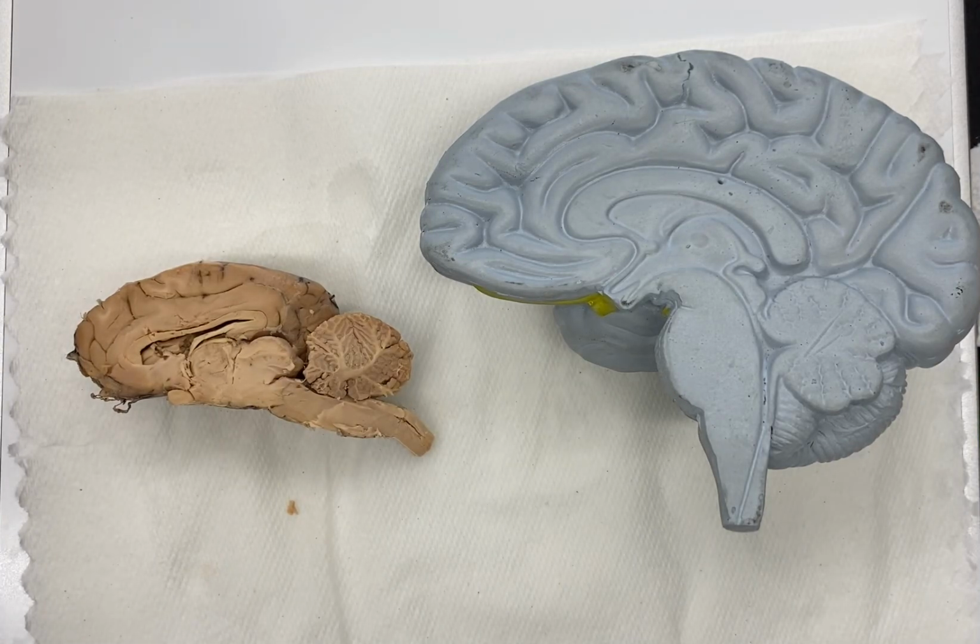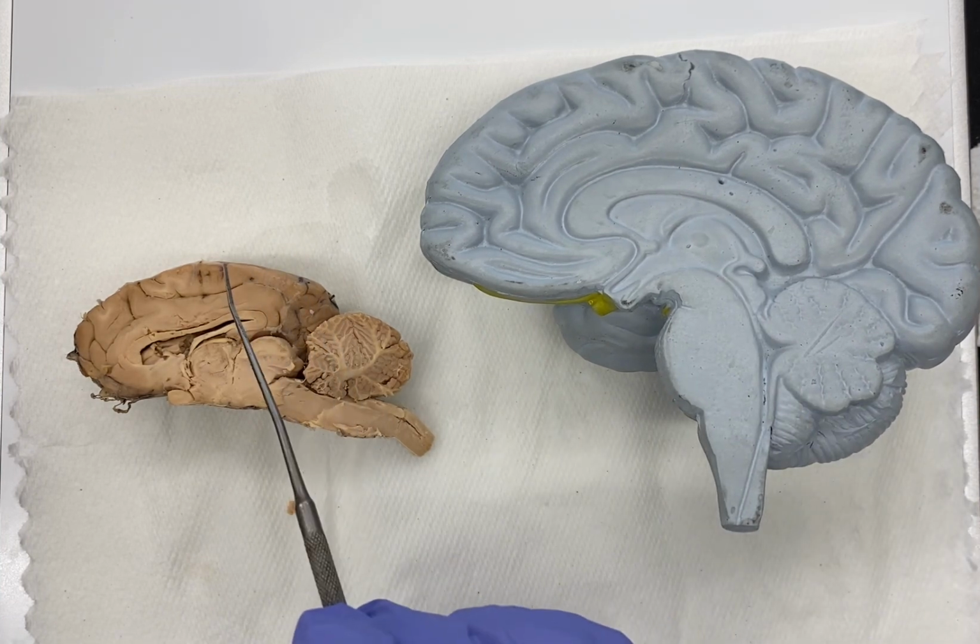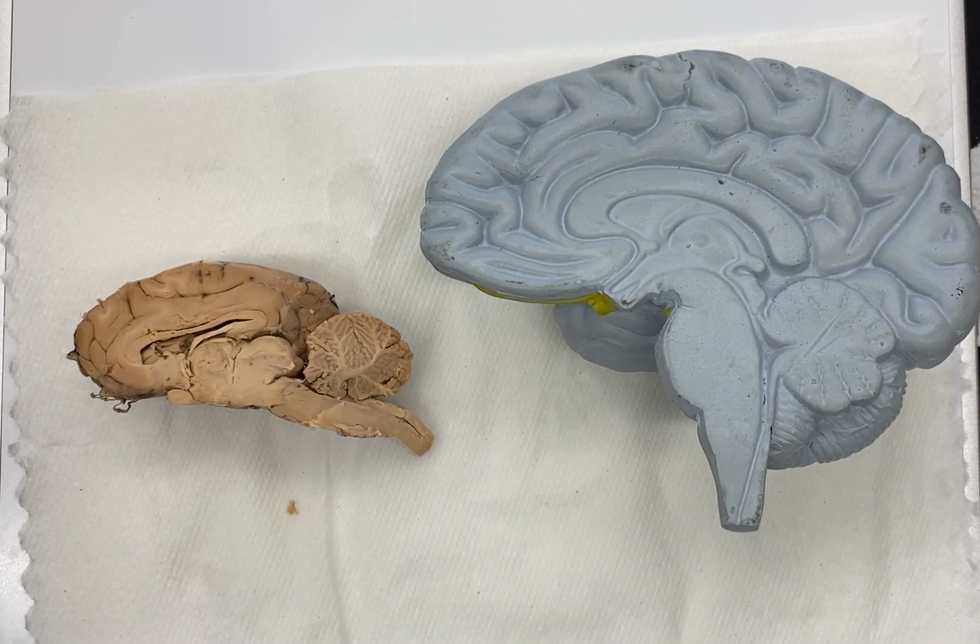All right, hey everyone. So what I want to show you is some interesting comparative anatomy between a human brain and a sheep brain, right? And then I'm going to relate these, and we're going to talk about these in relation to some skeletal structures as well, some skeletal features.